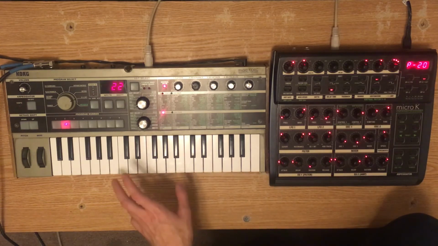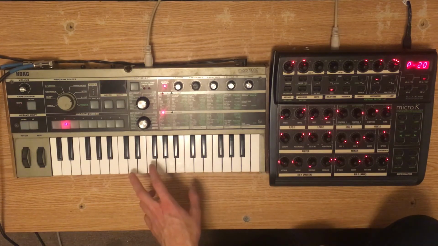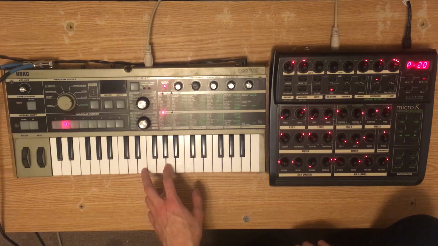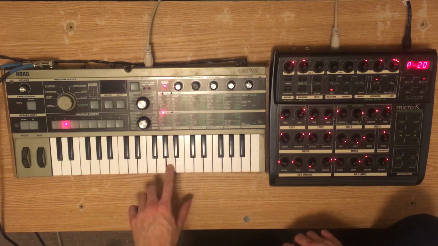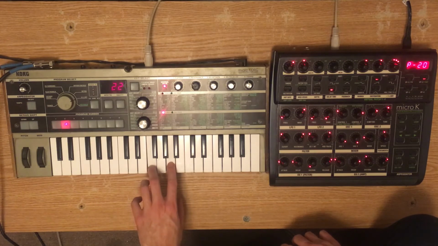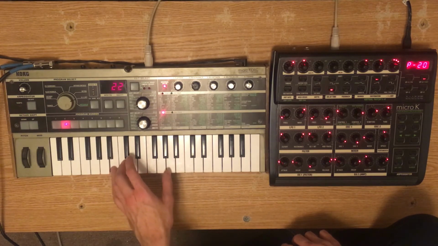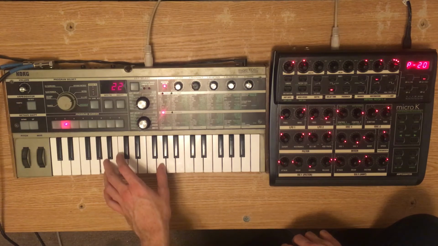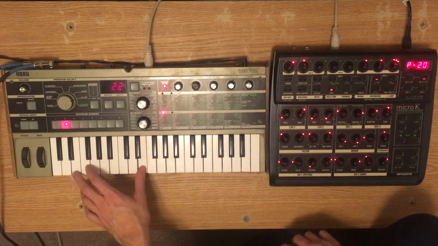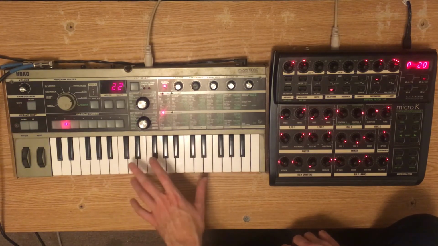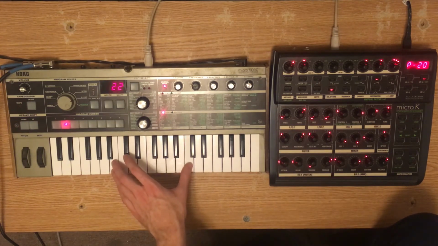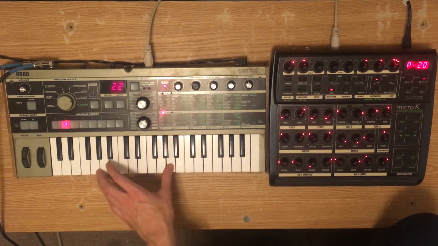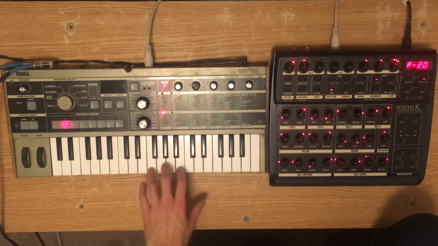So now you can hear when I hit the key harder, that is going to open the filter more versus when I hit it softly. So you can hear when I hit the keys very gently, the cutoff is lower than when I hit it harder.